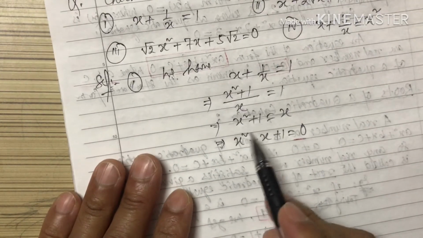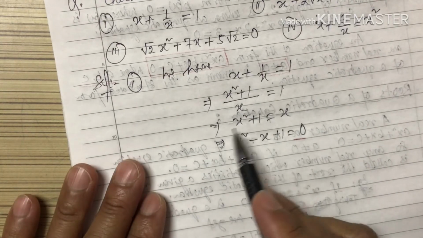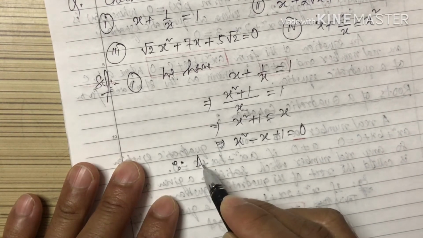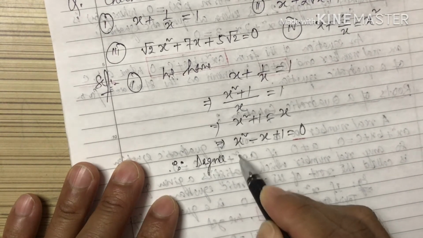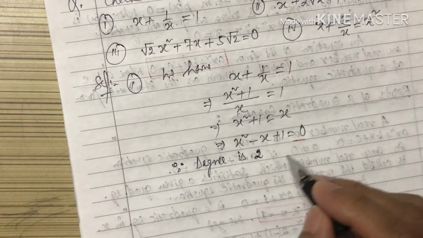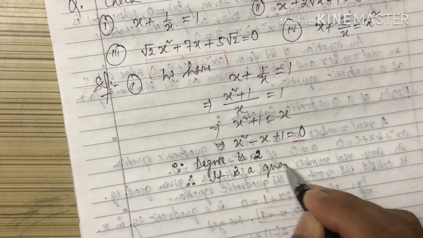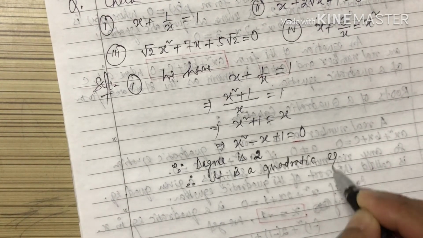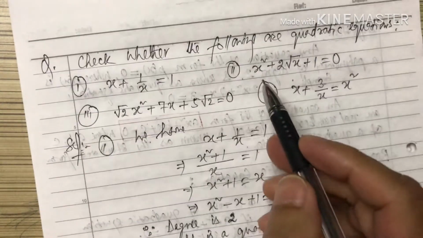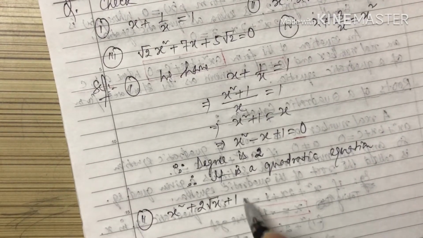If you see here, degree of x is 2. Degree of this equation is 2. Since degree is 2, second order, therefore it is a quadratic equation. Simple. Now number 2 was x square plus 2 root over x plus 1 equal to 0.